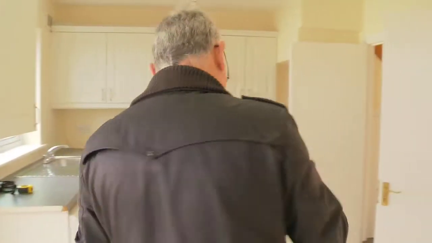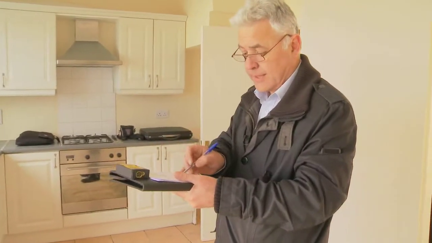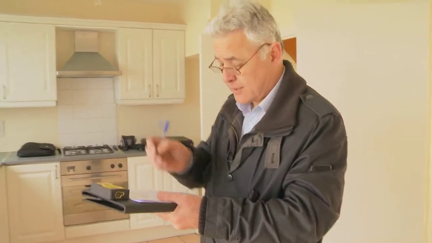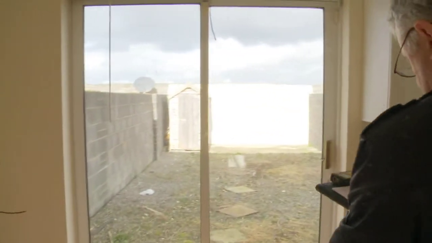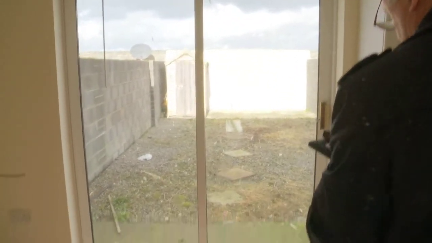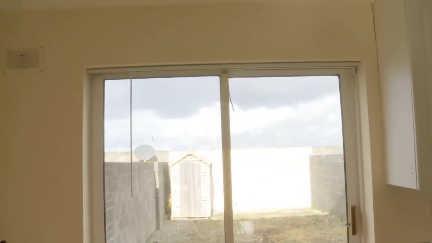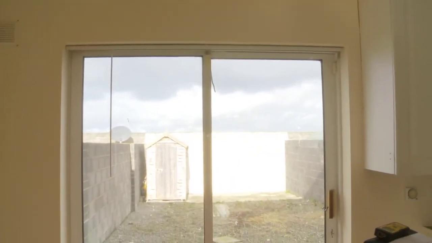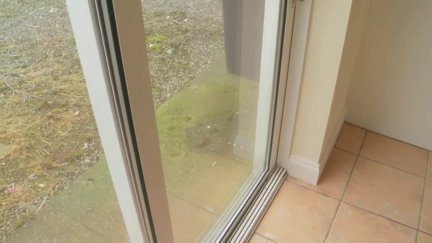So I like to stand in the direction that I've drawn it. So in front of us here we have our patio doors, so we'll mark them on the sketch, and at this stage we're just putting them in, as I say, diagrammatically. We're not actually measuring them on the drawing, just to show where they are. And then we just note that up on the drawing.